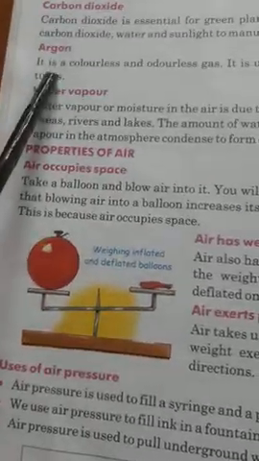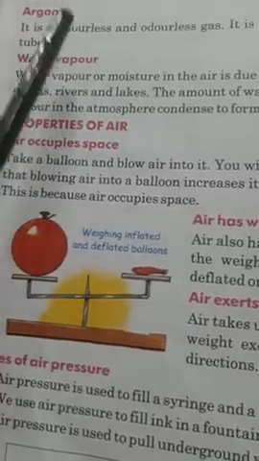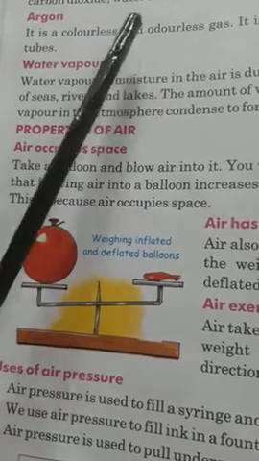It is used in making light bulbs and fluorescent tubes. You know what a bulb is? The light bulb. And fluorescent tube means the tube light. Okay, argon gas is colorless and odorless, meaning it has little smell. These gases are used to make the light bulb.